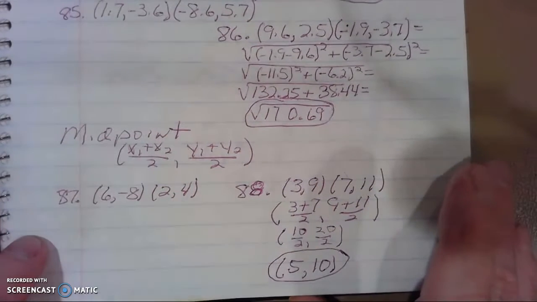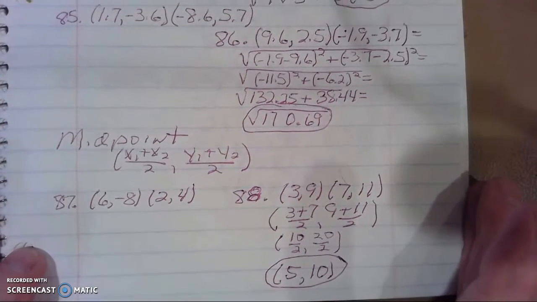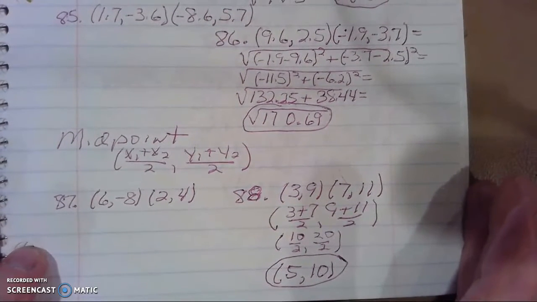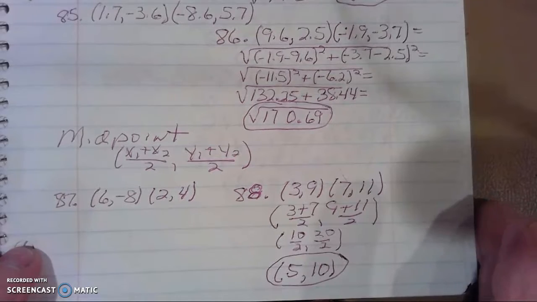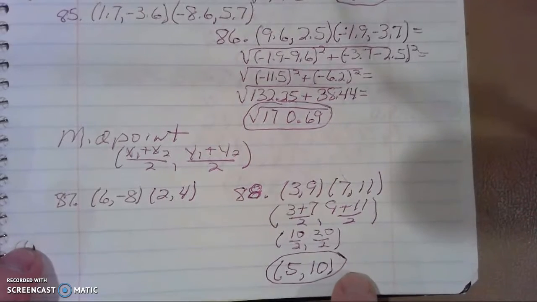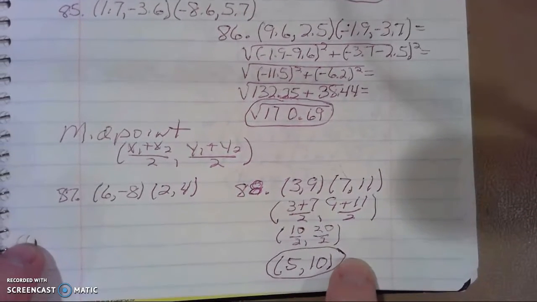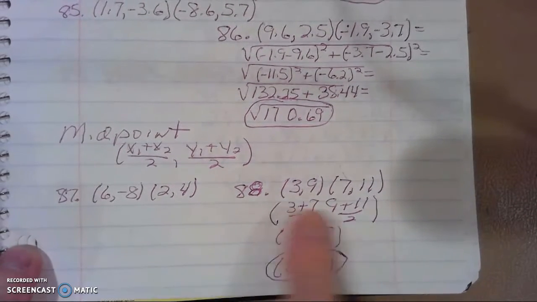Then we use the midpoint formula, which is the formula there where you add the two x's together and divide by 2, add the two y coordinates together and divide by 2. You need to remember that formula, and then you're getting an ordered pair once you do this. The work is shown on 88 there.